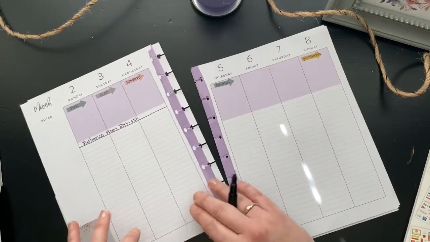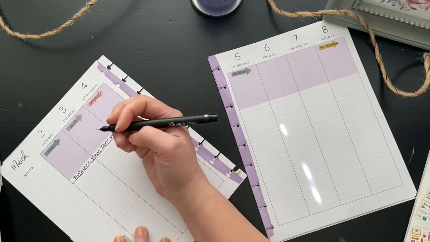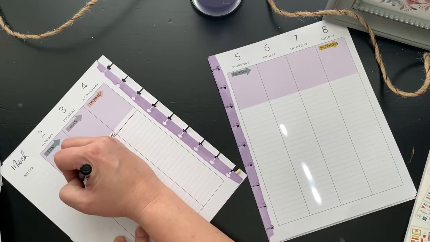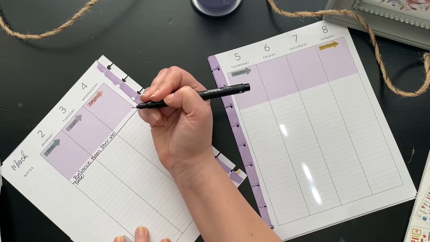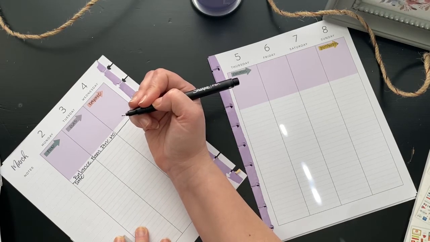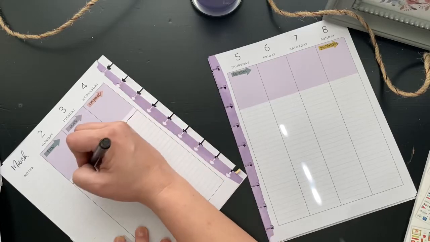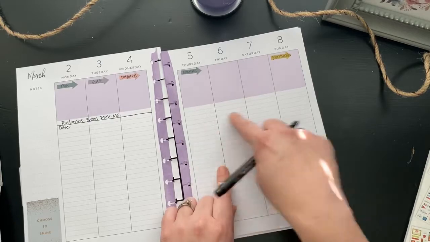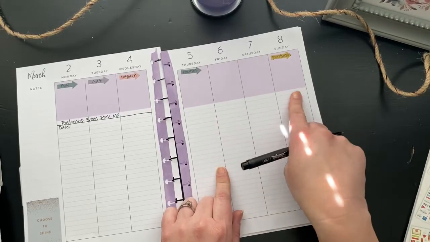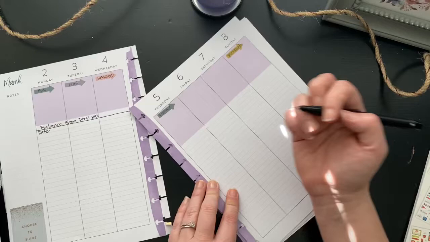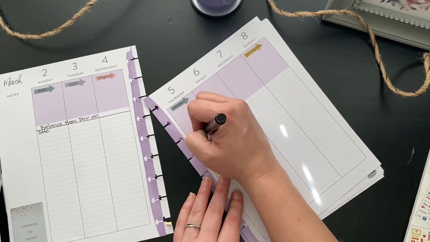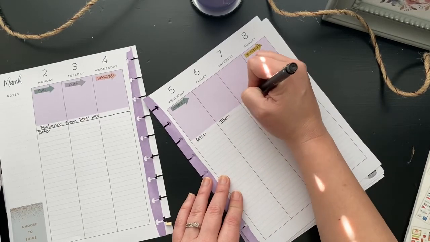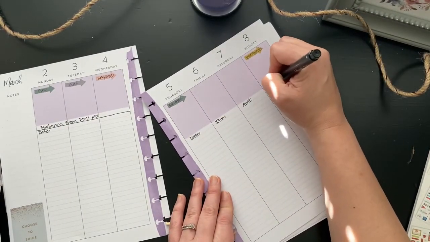Okay, and then what we end up doing is, I don't usually label this, but I will for the sake of the video, I put the date. What you'll notice is this one has less space than this side. So once I move to this side, I end up having tons of space for things. So I'll show you on this side. So it's date, item, amount, and balance.